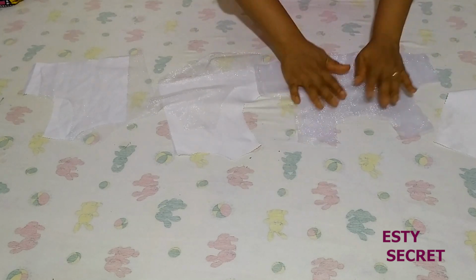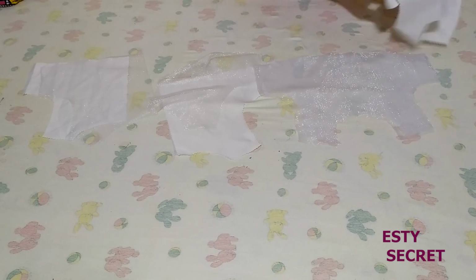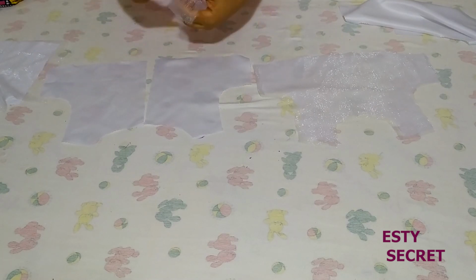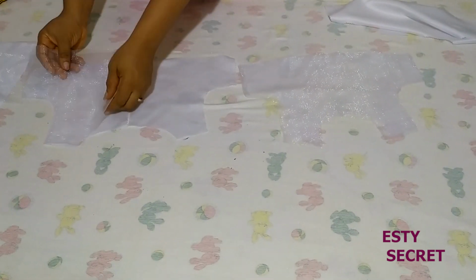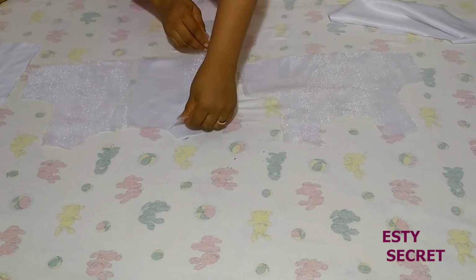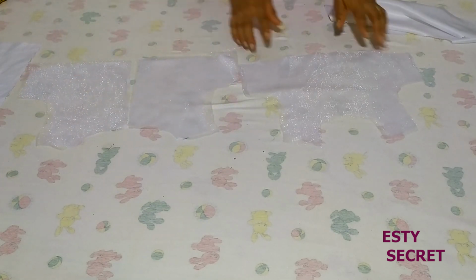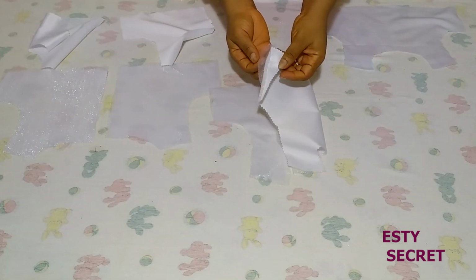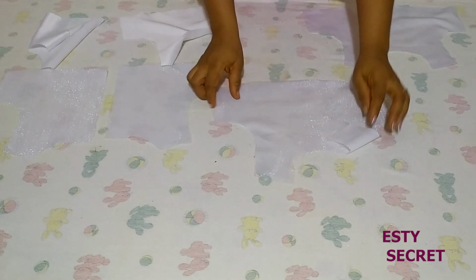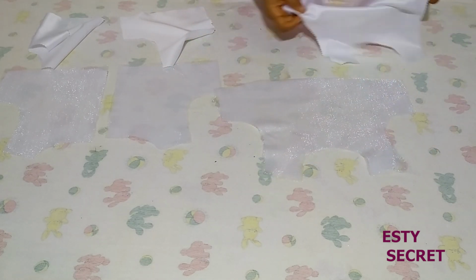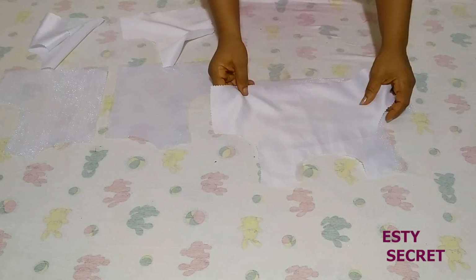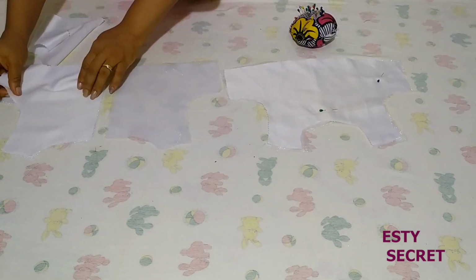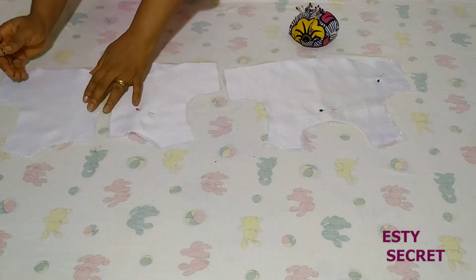So I'm going to put the net on it and make sure that I secure that in place. You can tack that down, glue it down, whatever, just secure that in place first. With my tulle secured on top of my fashion fabric, I am going to go ahead and place my lining piece, making sure to have them right sides facing. I'm going to pin that in place.